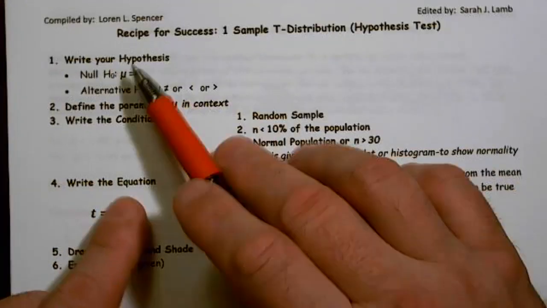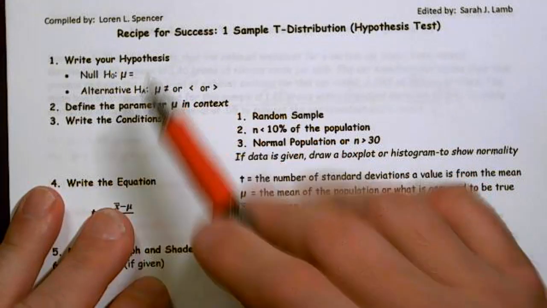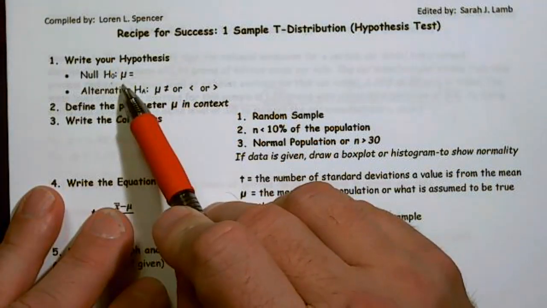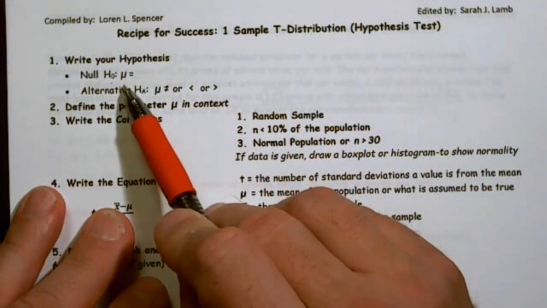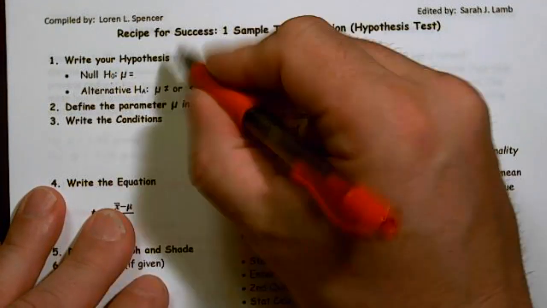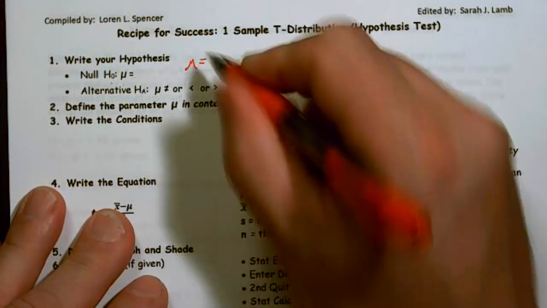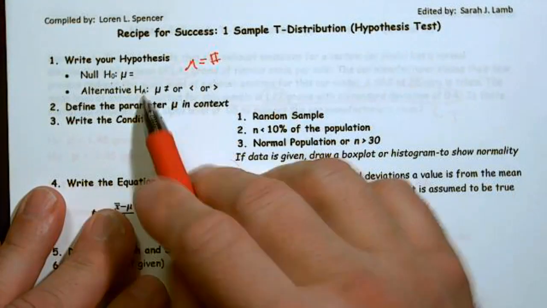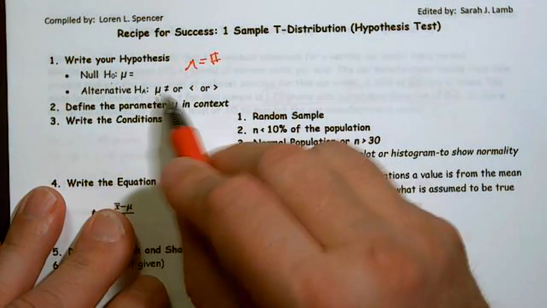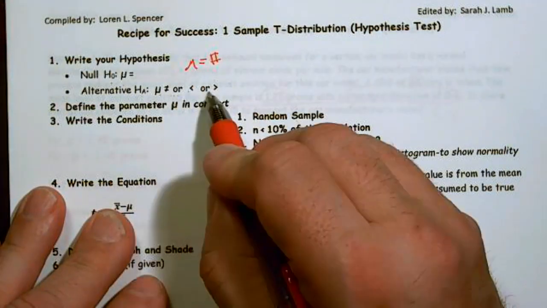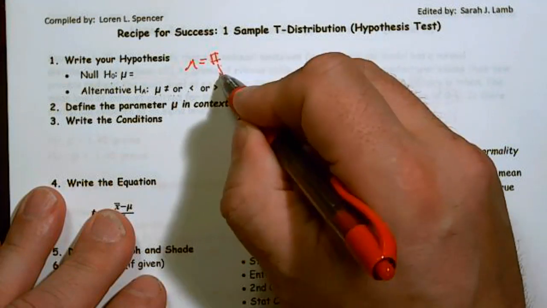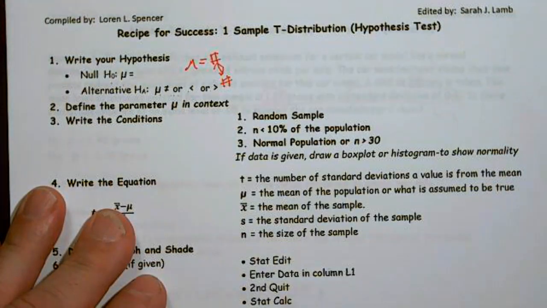The very first thing says write your hypothesis, and your null will always be the H0. If it's a test for means, it'll be mu equals, and this is just the letter M, mu, equals some numerical value. The alternative will be mu does not equal, or mu is less than, or mu is greater than the same value. These two things have to be the same. Those numbers will be the same.